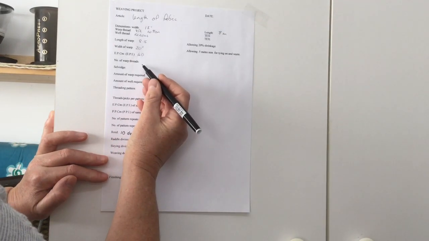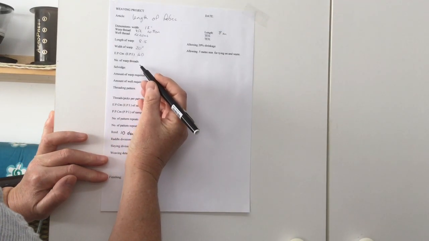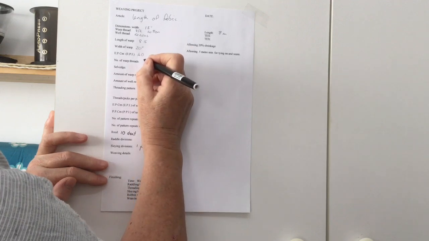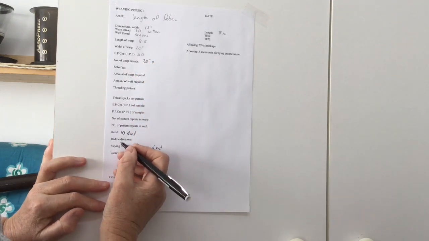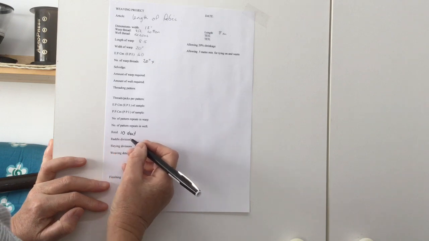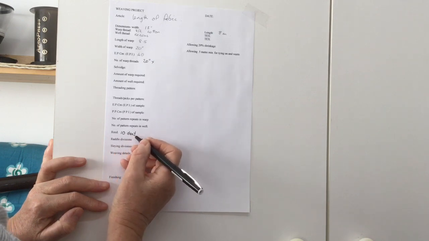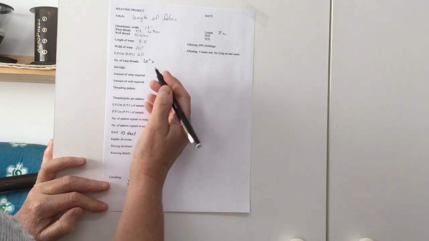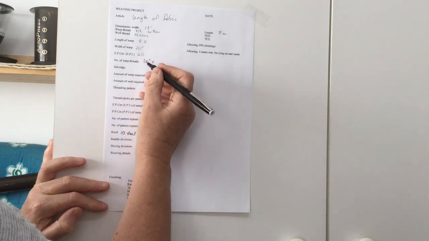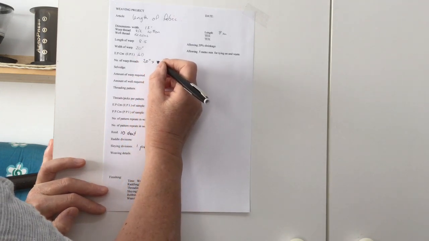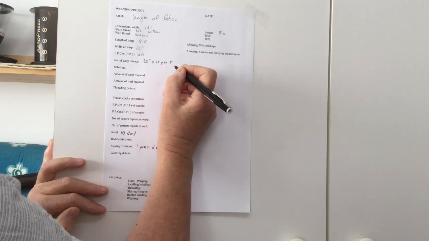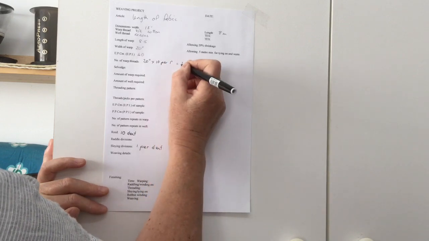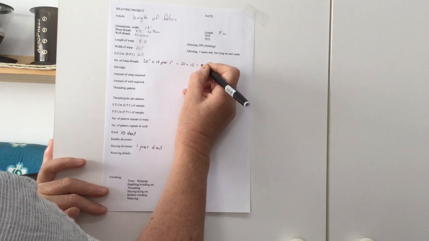To work out the number of warp threads, we take the width of the warp, 20 inches, by the sleying divisions and the reed. It's a 10-dent reed and we're going to go 20 inches. So we need to go 20 inches times 10 per inch. So that's easy, 20 times 10, which equals 200.